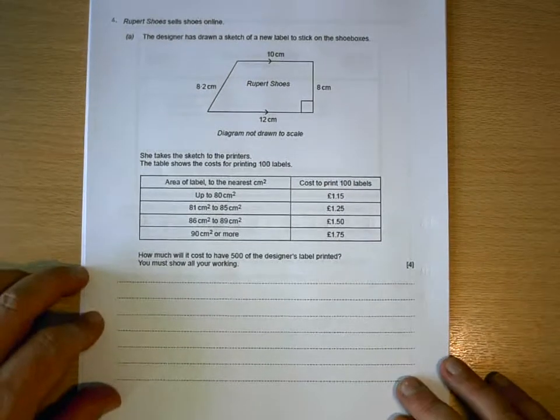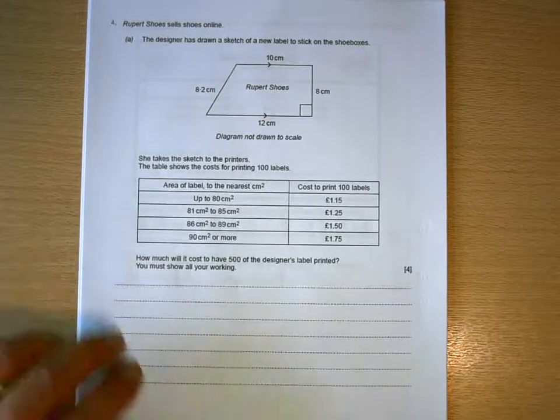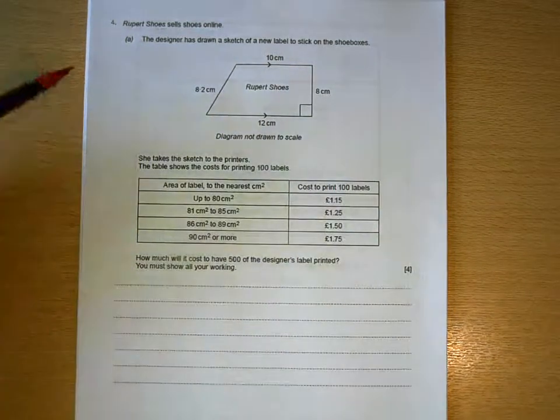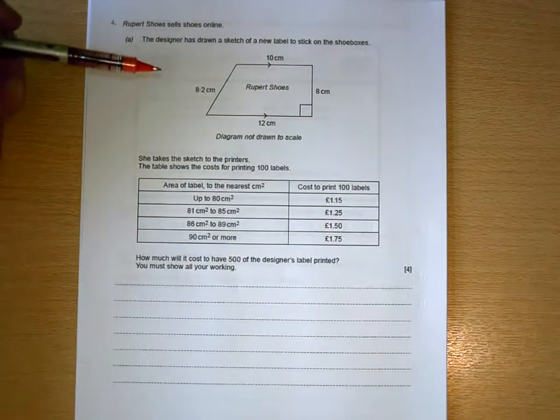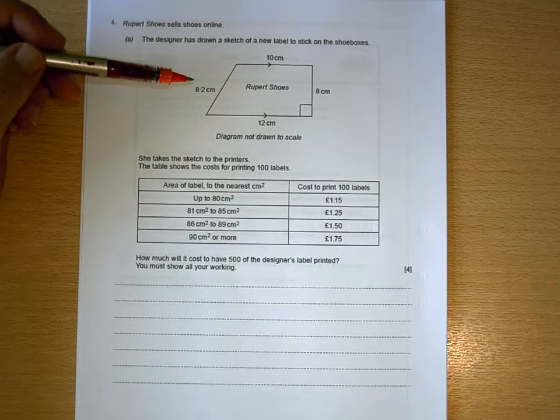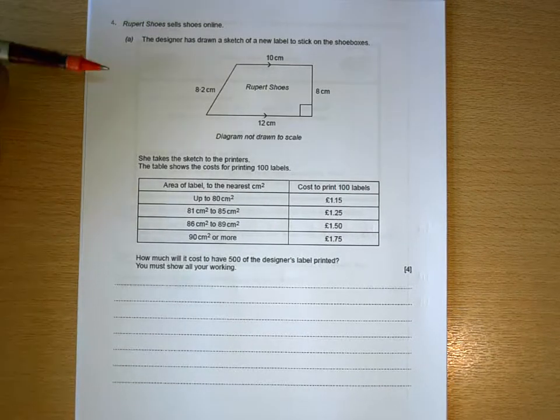Question 4. Rupert sells shoes online. The designer has drawn a sketch of a new label to stick on the shoe boxes. So it's a trapezium shape. When you see that shape, you should start thinking about area, and you should start thinking about the formula that's given to you on the front of the sheet.